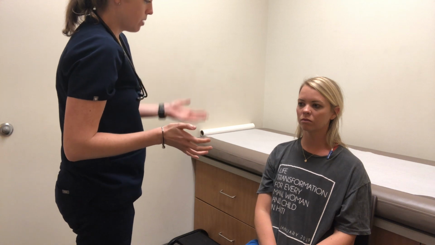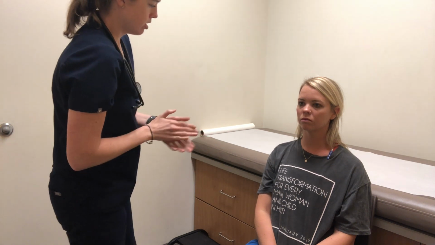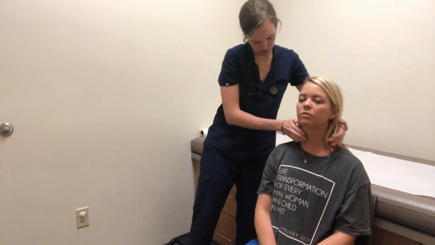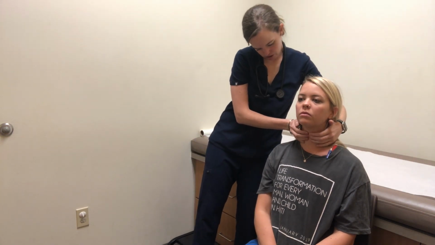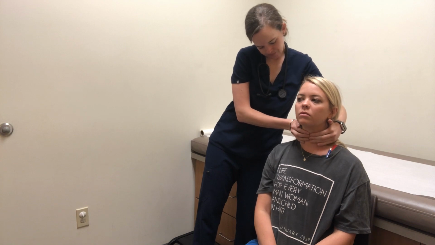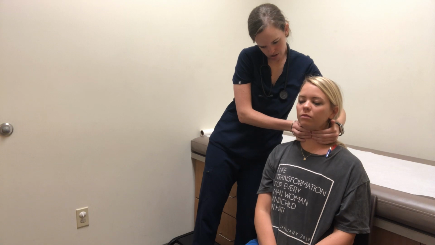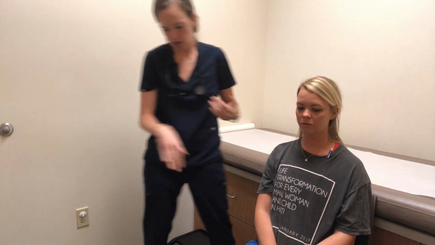Now we will move to palpate the thyroid gland. That'll be the last thing we do. So I'm going to come behind you. It's going to be a little bit uncomfortable again. We're going to find that trachea there. And then I'm just going to have you swallow for me. Good. You should feel the thyroid gland just kind of roll under your fingers there, and it should not be enlarged.